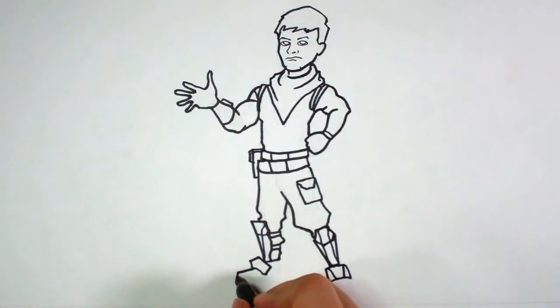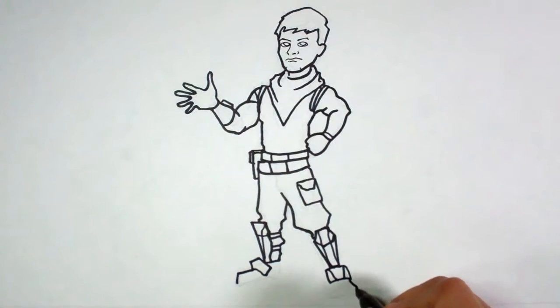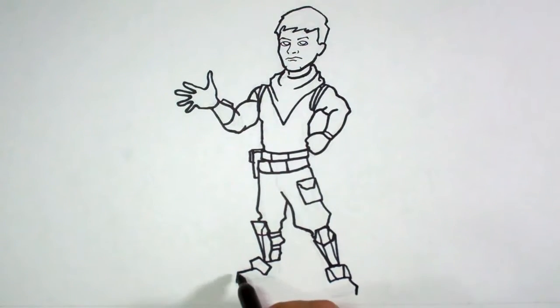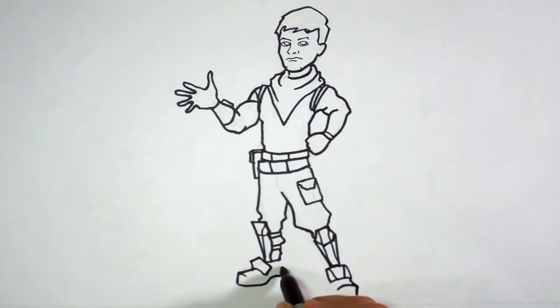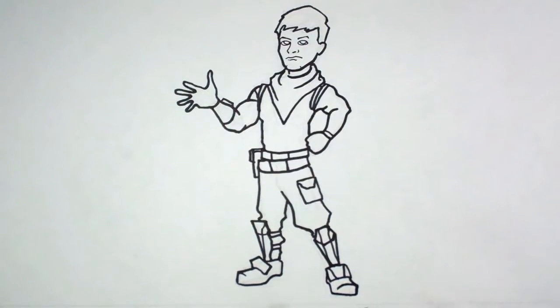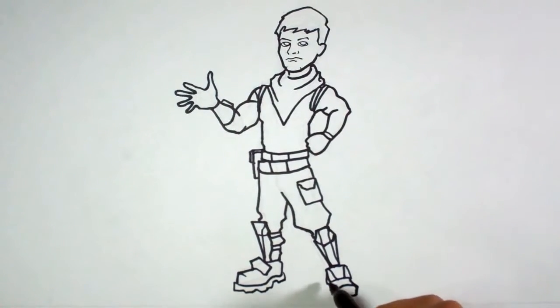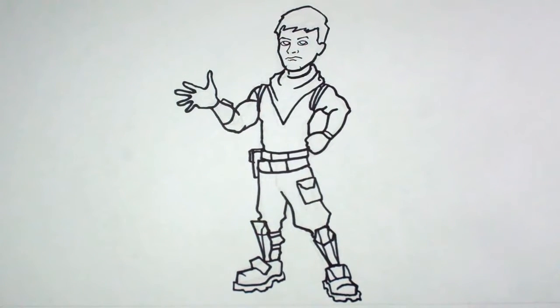So now we can draw his boots. So I'm going to come out and down, because we'll do it at the same time. And this is pretty much that, okay? So we're going to come over, up, and back for the heel. But it's behind it, so you can't really see it too much. So let's draw some treads. Same thing here. And that is Cabbie.